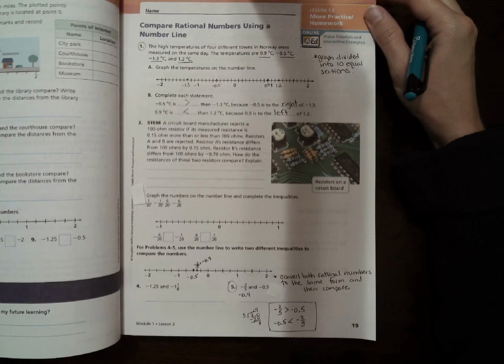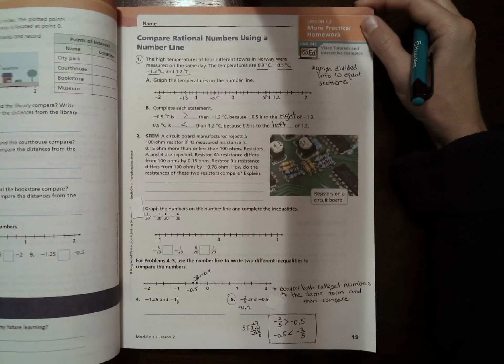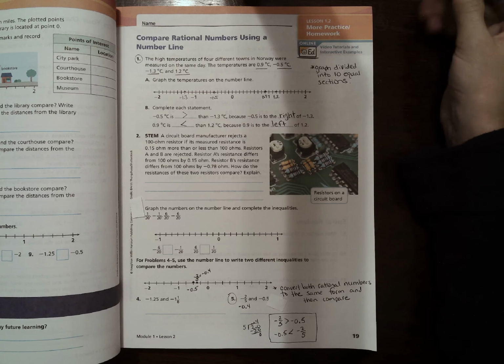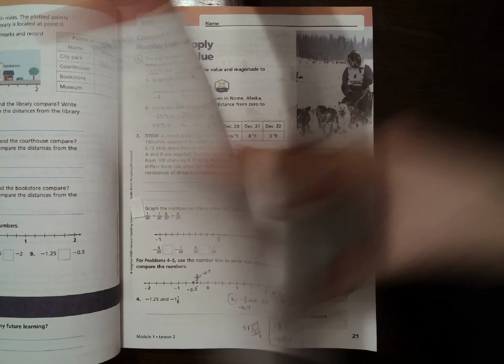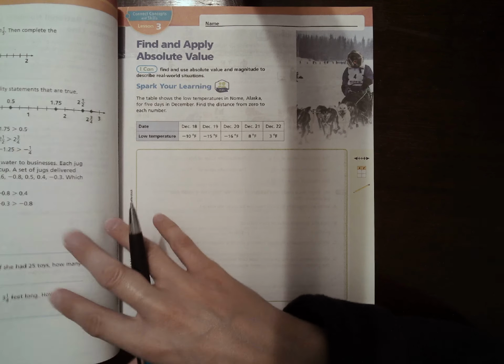I would suggest pausing the video at this time and work on numbers 1 and 5 on page 19, and then work on number 7 on page 20.